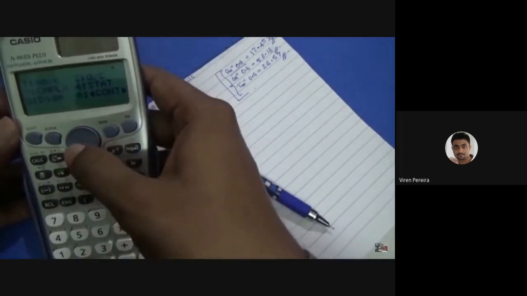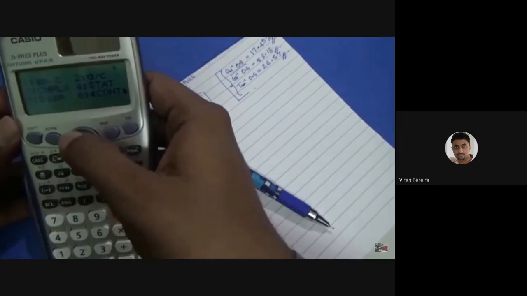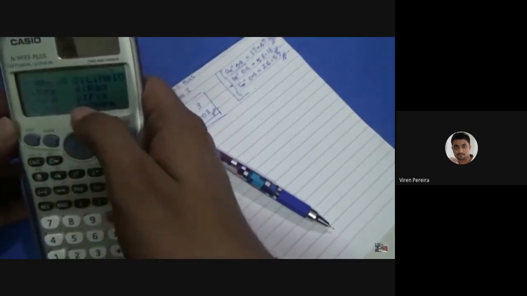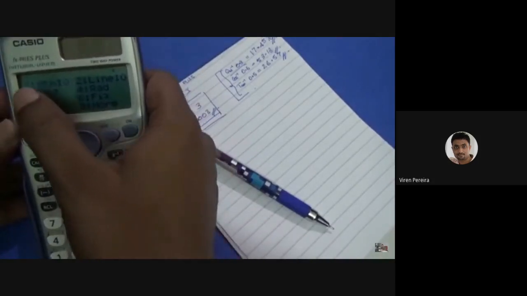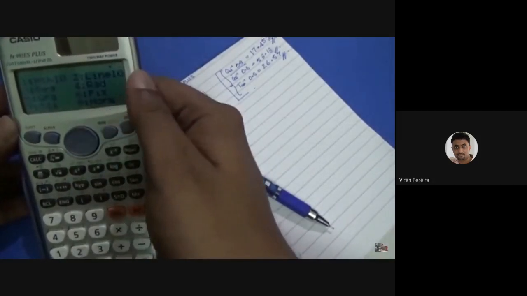So I have around 1 to 6 here, and if I press my top button I have 1 to 8 here. So this setup also basically proves a very crucial role.